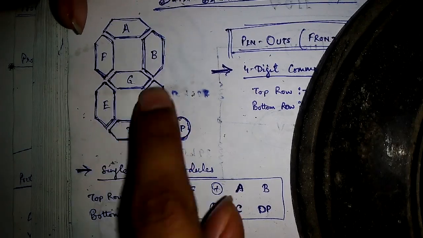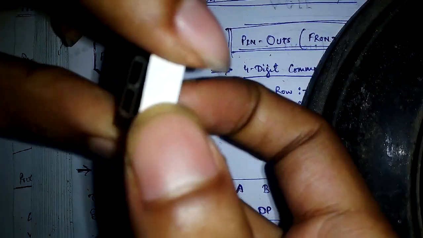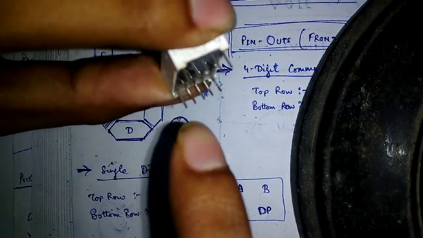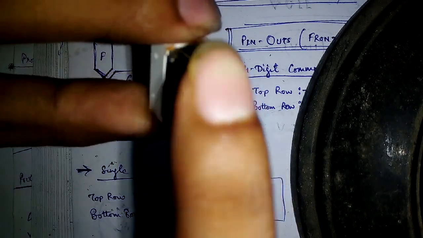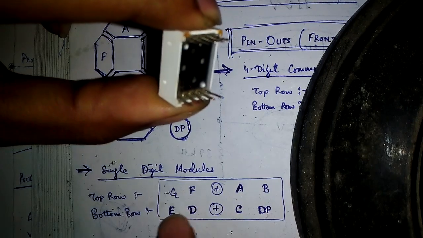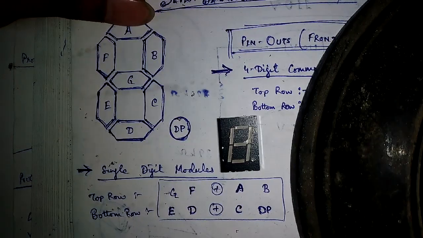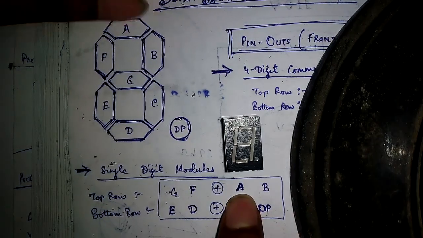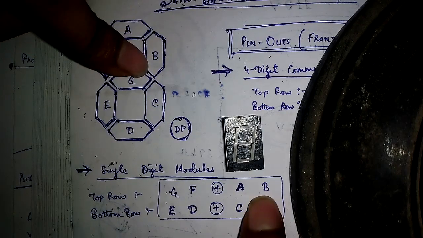You can see, we divide these segments according to these alphabets, A, B, starting from there, and on the back, you can see 10 pins, and I have numbered these 10 pins 1 2 3 4 5 6 7 8 9 10. A is here, B is there.